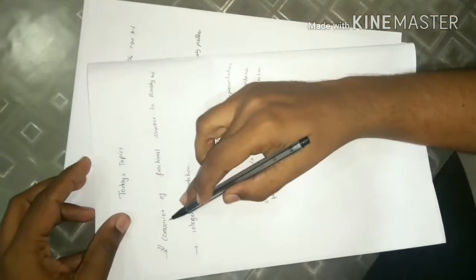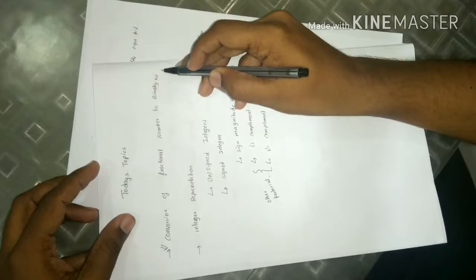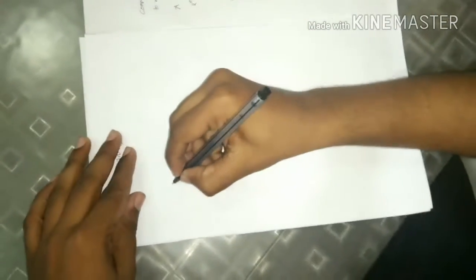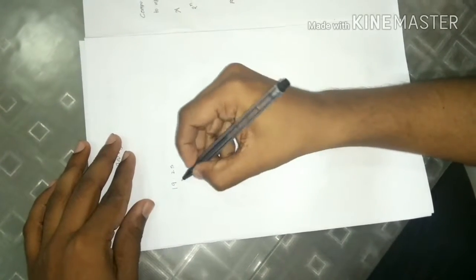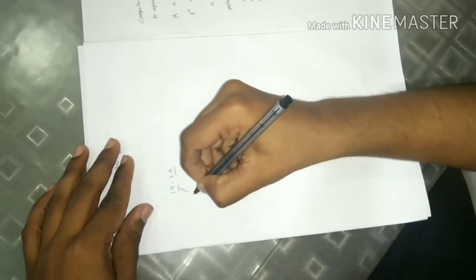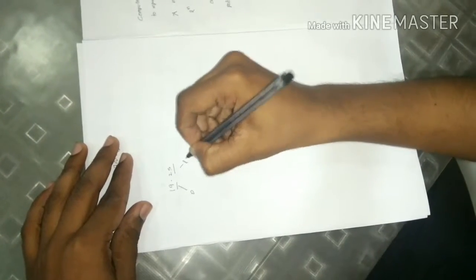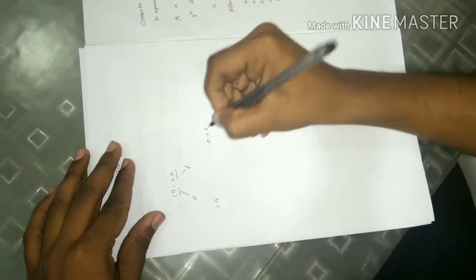Today's topic. In this lecture we will see how to convert a fractional number to a binary number. Let us take a fractional number, 19.25. First, we will write the decimal and fractional parts separately, 19 and 0.25.